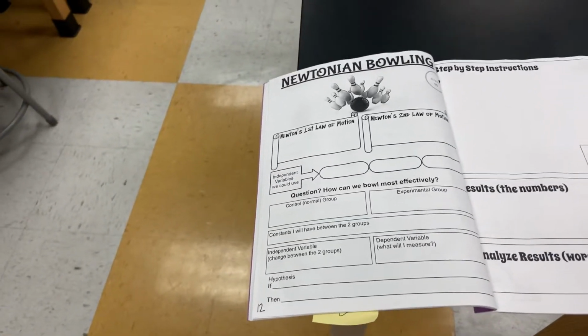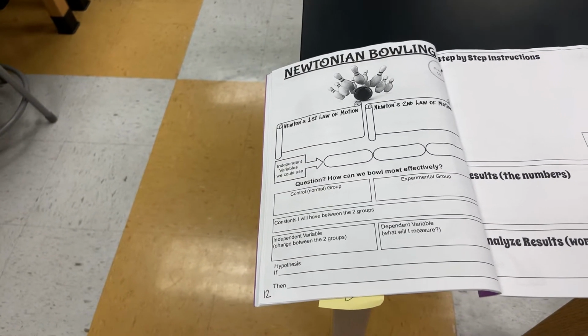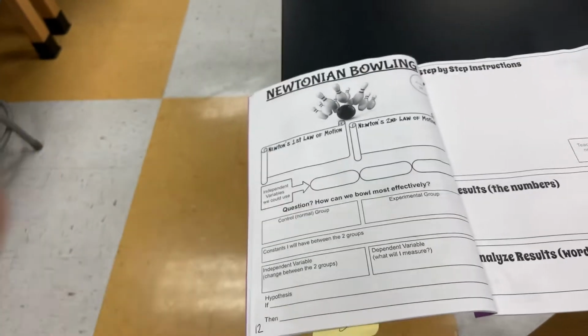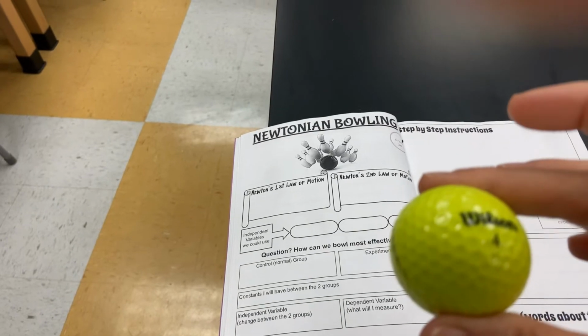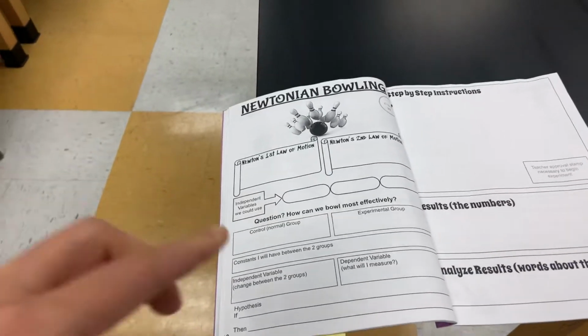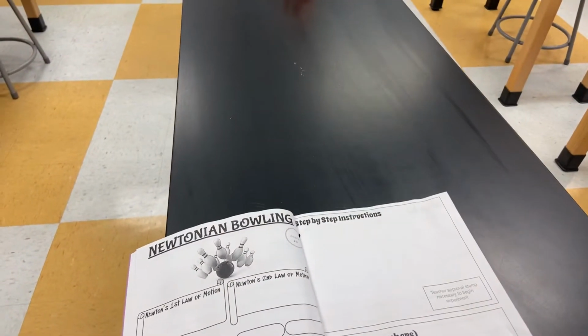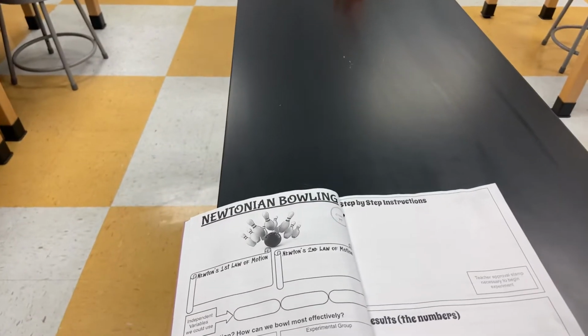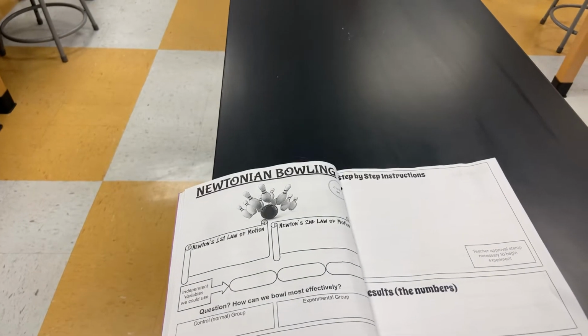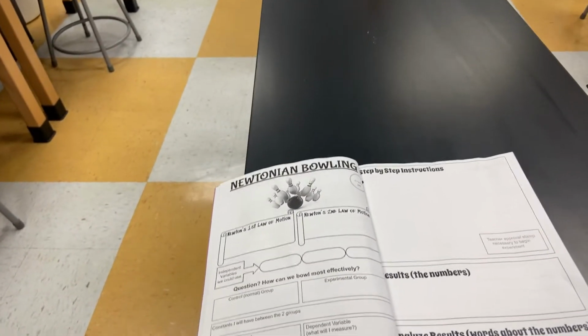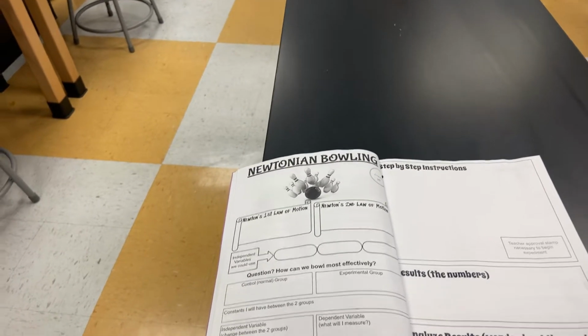What are some things that are going to be my constants between the two groups, between the experimental side and the golf ball side? Well, I'm going to use the same pins, bowl on the same table, and bowl by the same person on the same day and with the same force. So write those down.